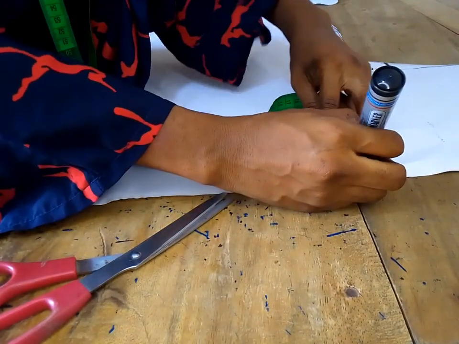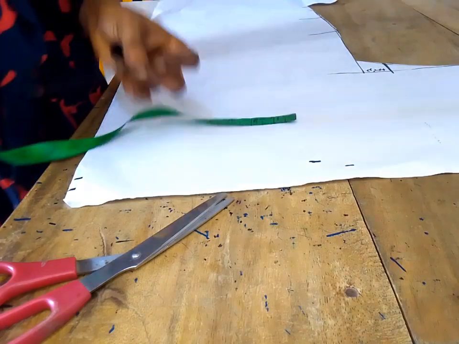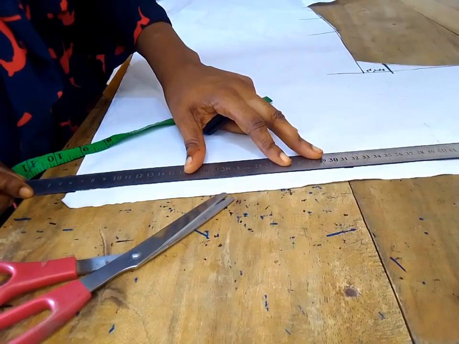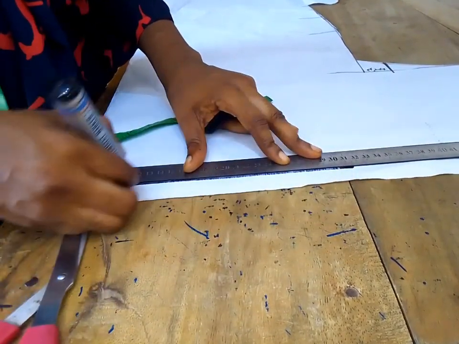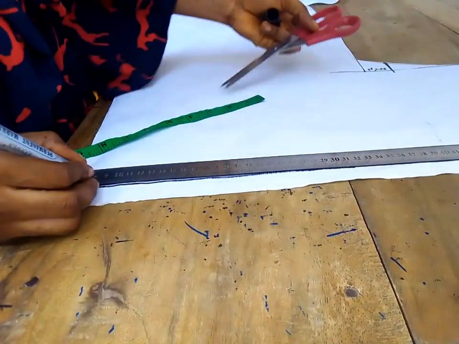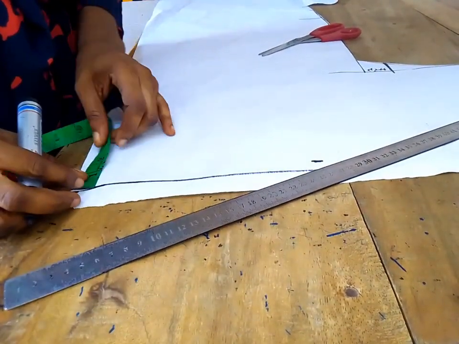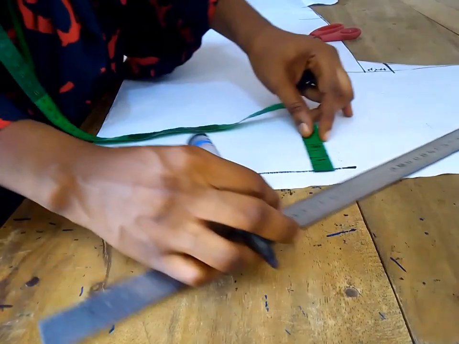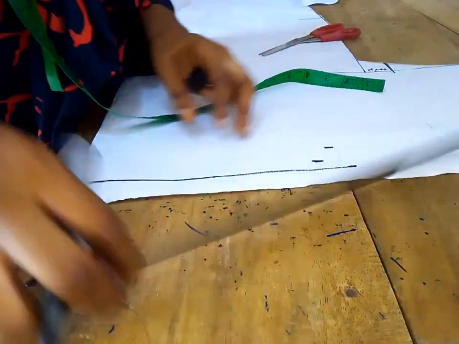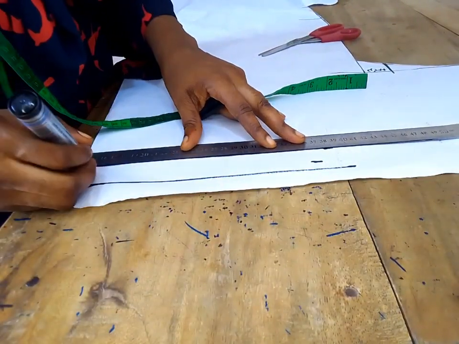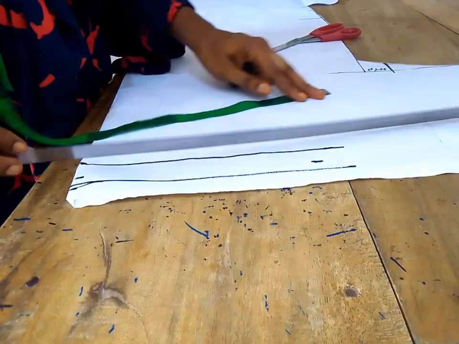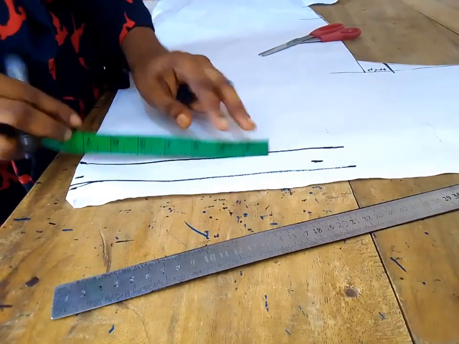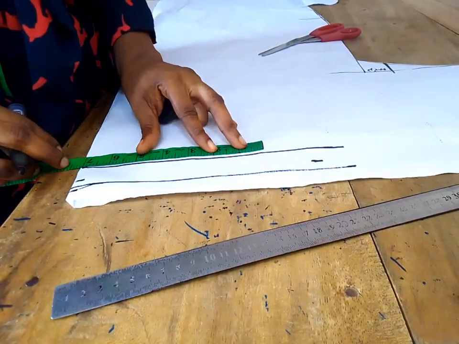So I've gone ahead to measure my shoulder for the back, and then just like what I did, I measure 1 point. The first measurement is for the top line, and the next one is going to be my shoulder line measurement, which is 1.5. Remember, that's what I did for the front. So from there I went ahead to mark 1.5, and then I connected the lines.